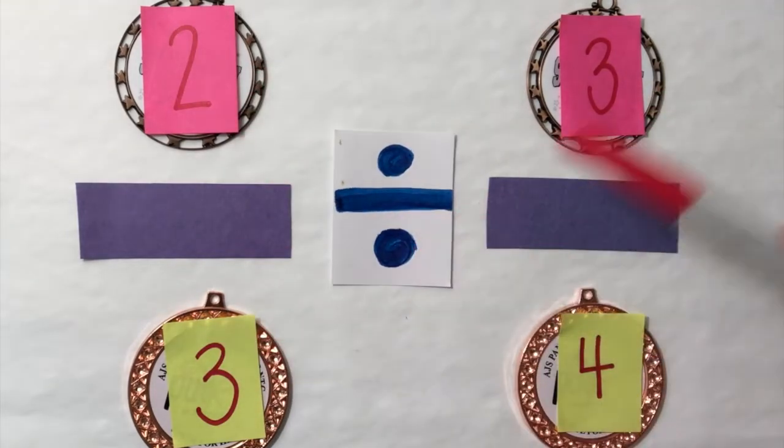2/3 divided by 3/4. And what's the rule for dividing fractions? Flip the last guy and multiply. Flip the last guy and multiply.